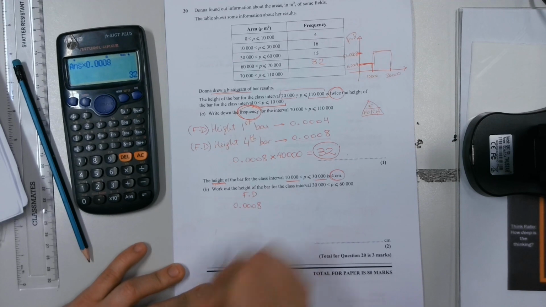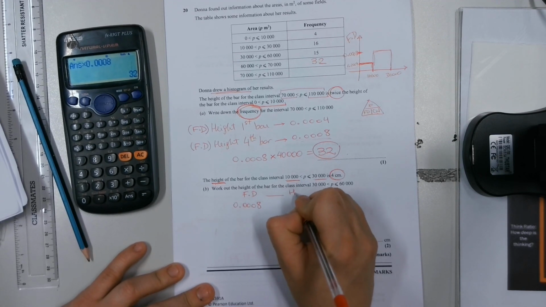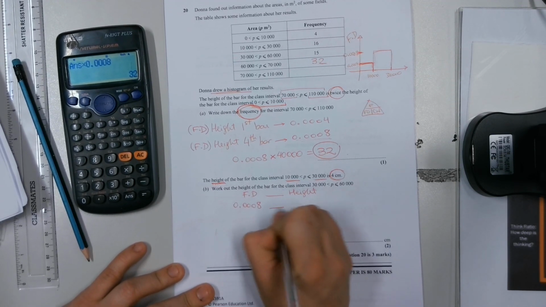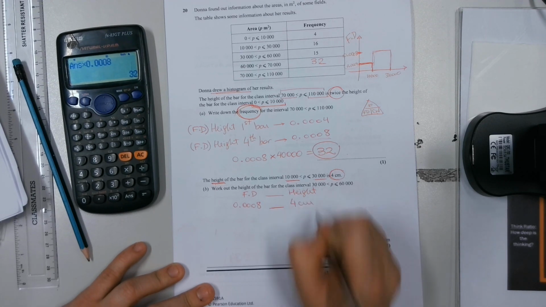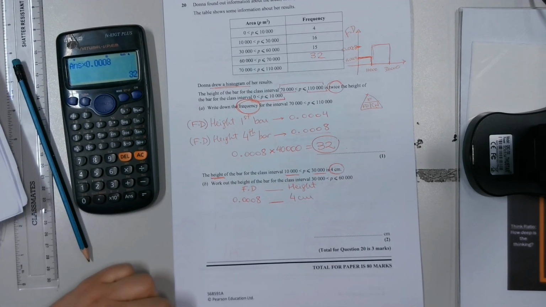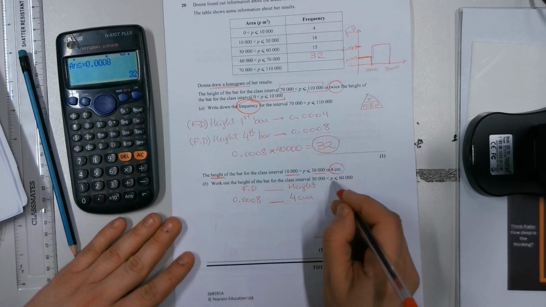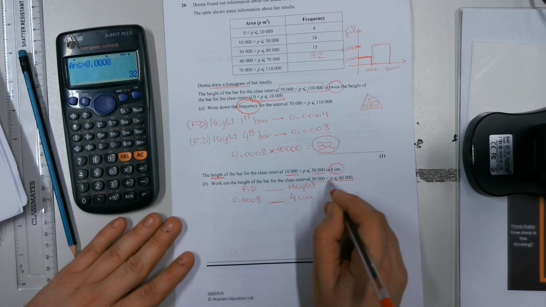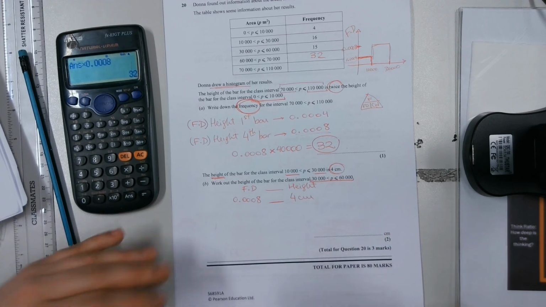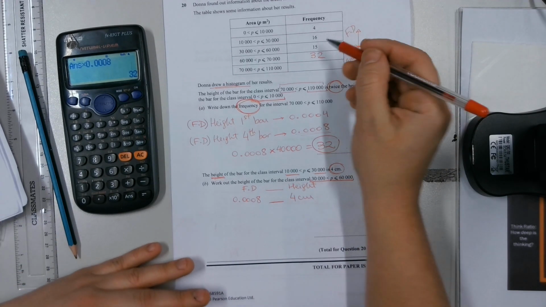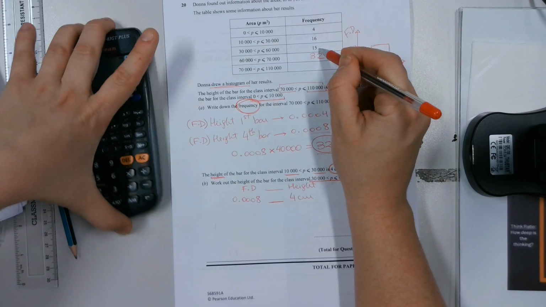And I know that the height in real life has to be proportional. So if this is 4 centimeters, we can compare it with the height of the bar for this class interval.